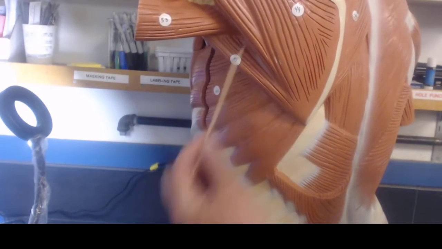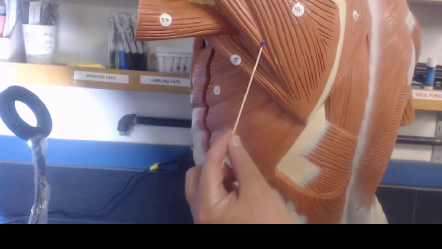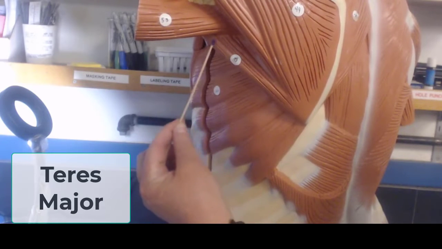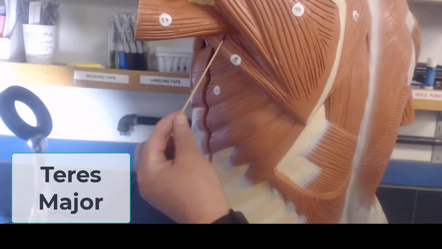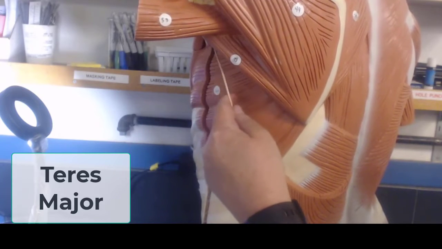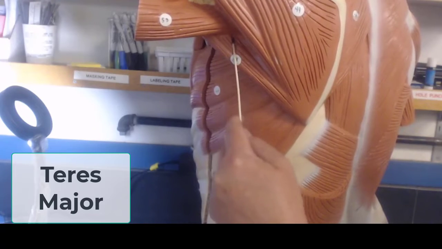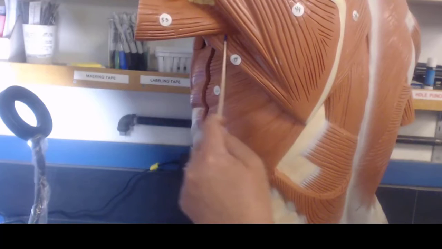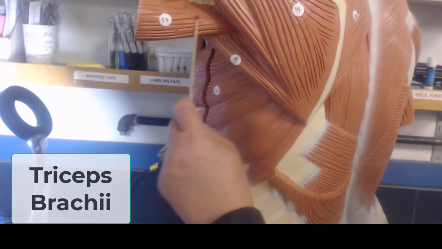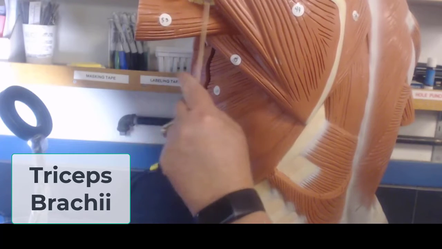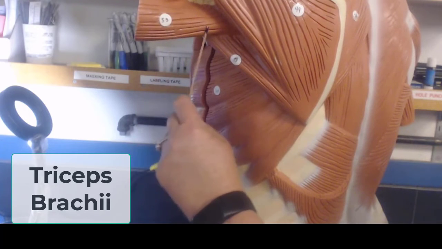This muscle here, so this was the teres minor. This muscle here is the teres major. The teres major. It's not one of the rotator cuff muscles because it wraps around and goes towards the anterior portion of the arm, but this is the teres major. So teres minor, teres major. This here is showing a portion of the triceps brachii muscle of the arm.